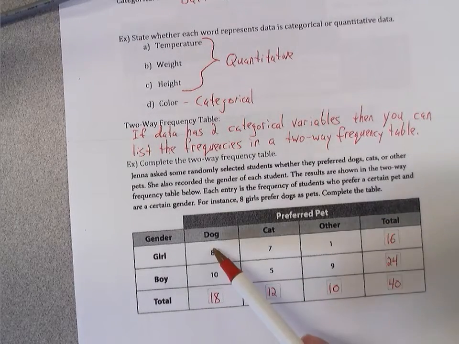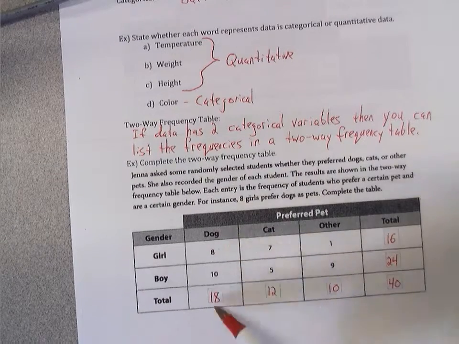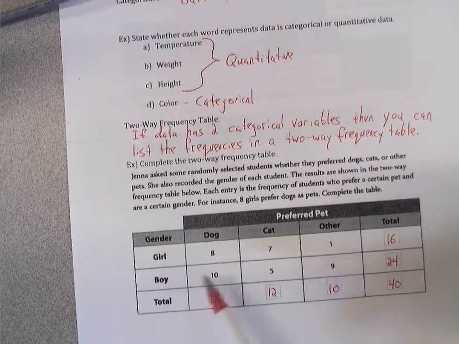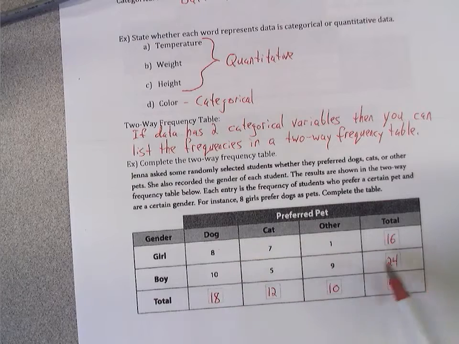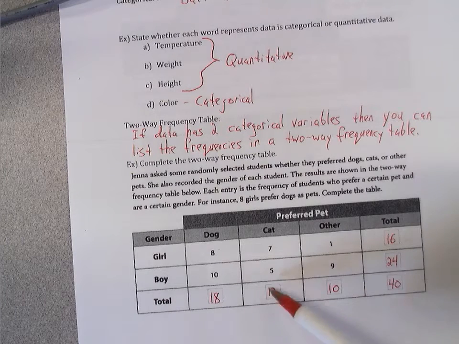In some cases, we're looking at what type of pet they prefer, these columns. Other times, we're looking at just the gender. So these numbers over here only tell us about how many of each gender there are, whereas these numbers tell us just how many of each pet preference there are. Okay? And we'll practice some more frequency tables in the next video.